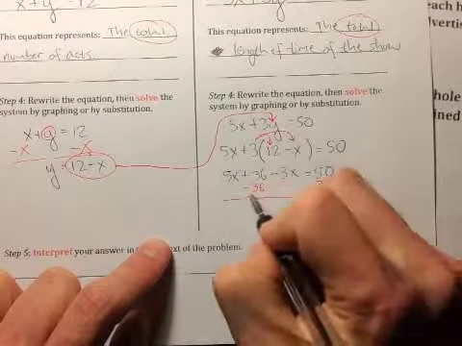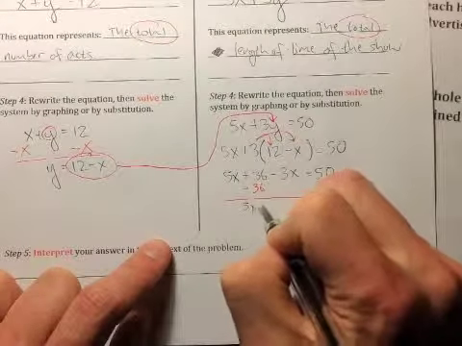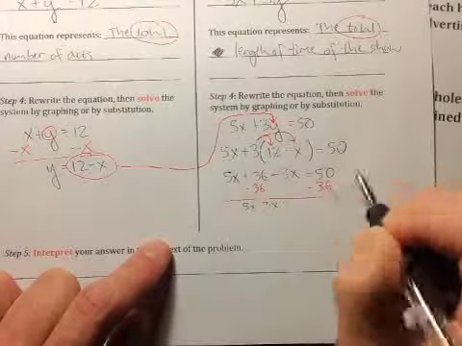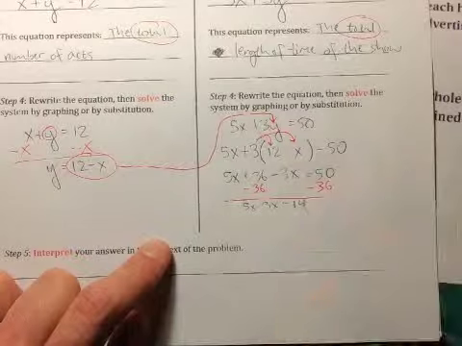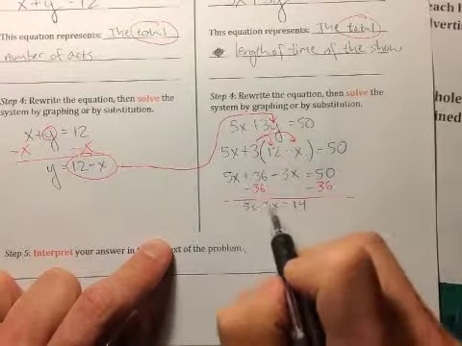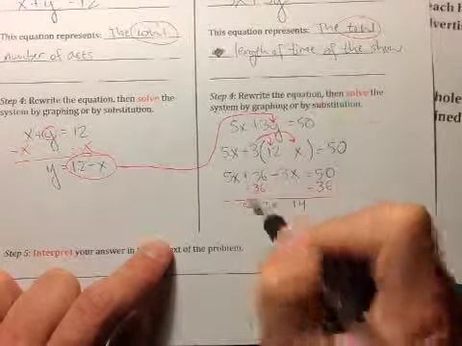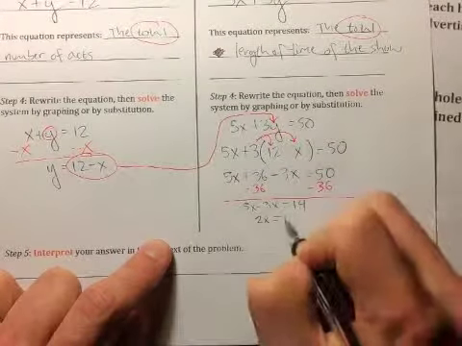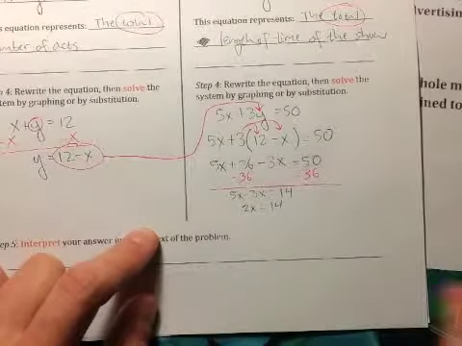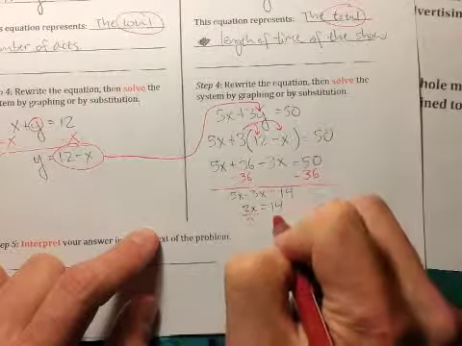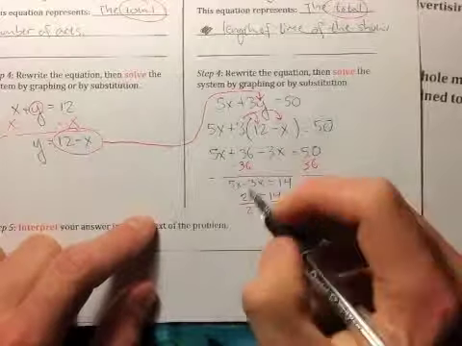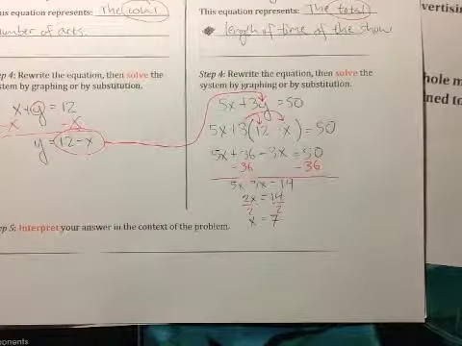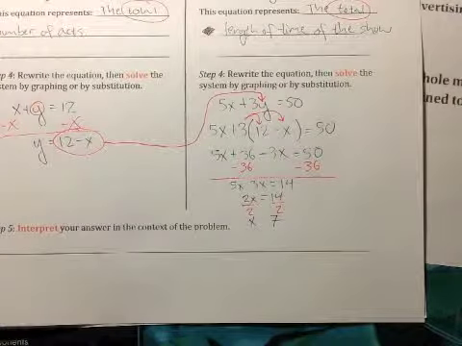The reason I did that is that now 5x minus 3x are next to each other. 50 minus 36 is 14. 5x minus 3x, let's combine like terms. That is equal to 2x equals 14. And then the final step to solving this equation is to divide both sides by 2. So x equals 7. Oh my goodness, that was so much work, right? We're done. No, absolutely not.